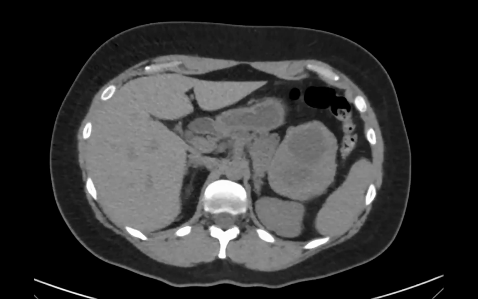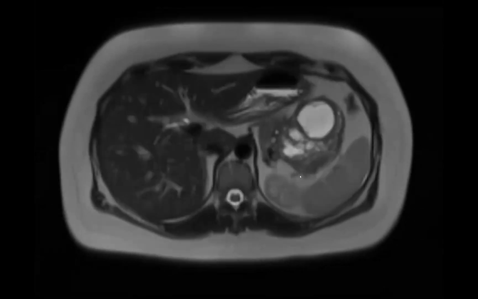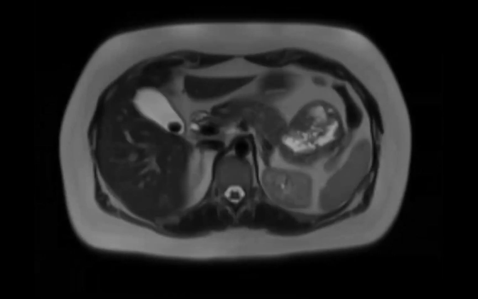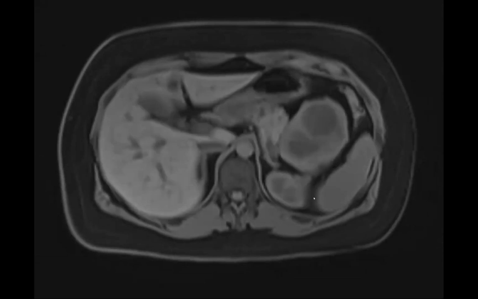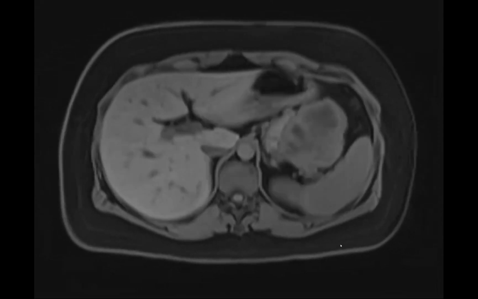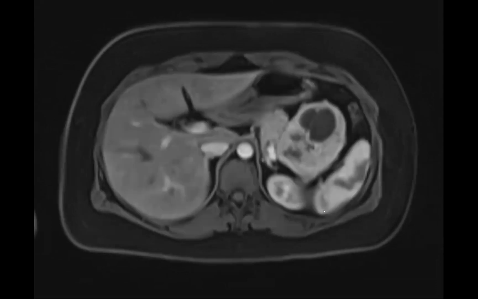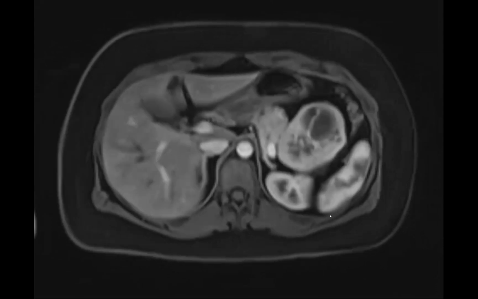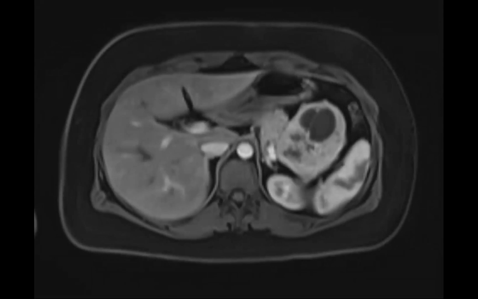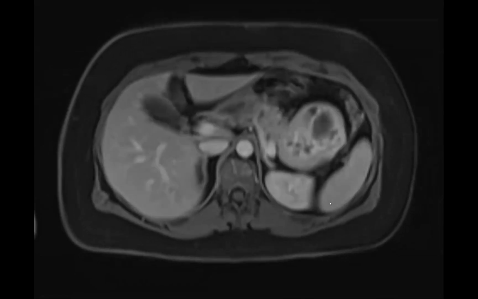Now I'm going to show you the MR. Okay, here it is on the MR. It's from the tail. It's got cystic and solid parts. This is the pre-contrast. There's an important teaching point on this pre-contrast. This is the arterial phase, and this is the delayed phase. So do you still think it's a SPEN?